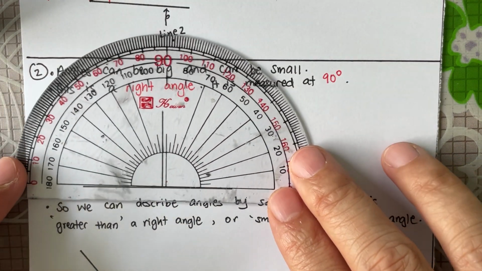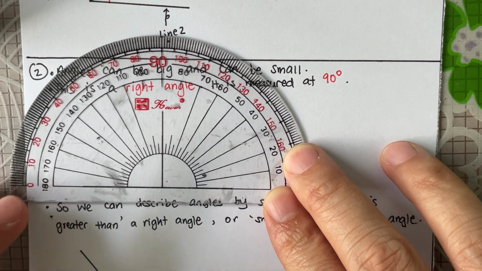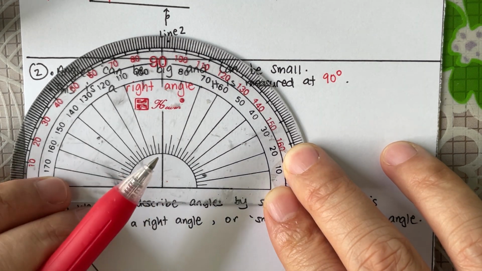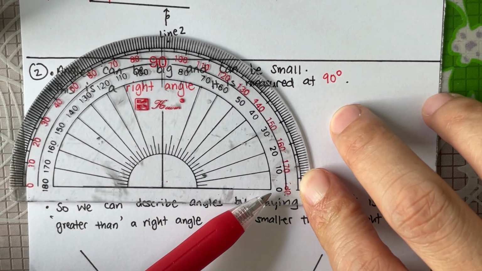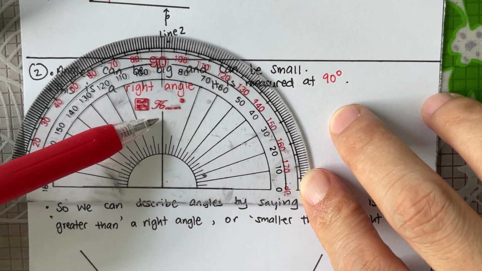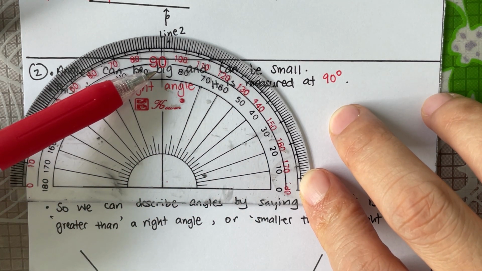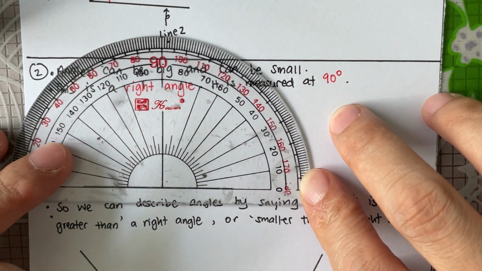Alright? Now I place it here. And you realize that if I were to look at the protractor, my angle spans from 0 all the way to this point, which says 90. So this shows that it is 90 degrees.